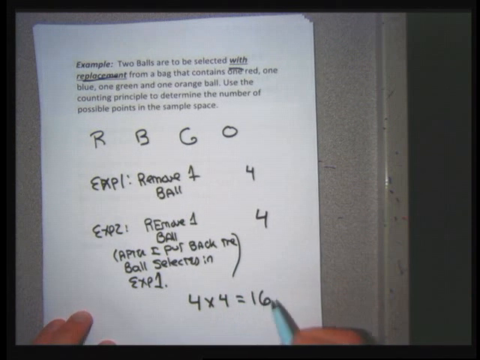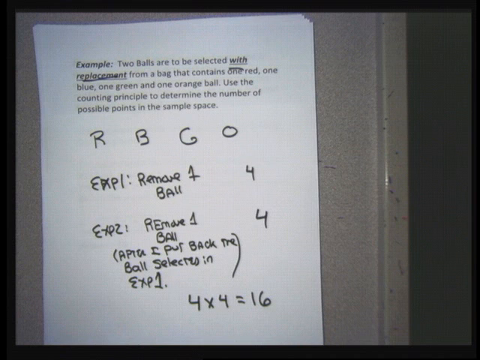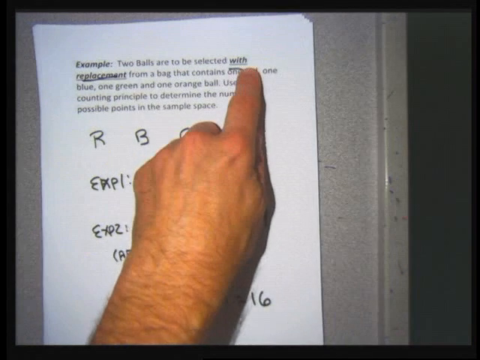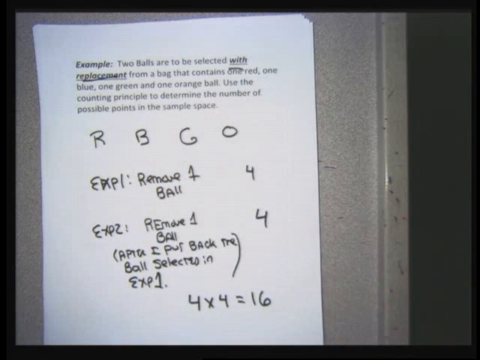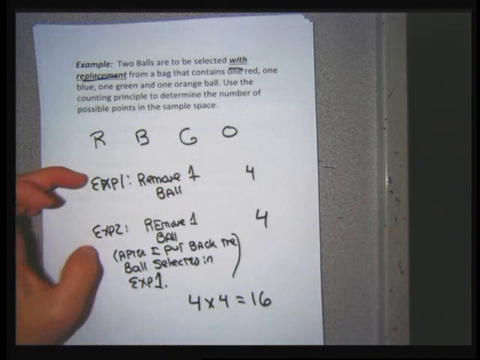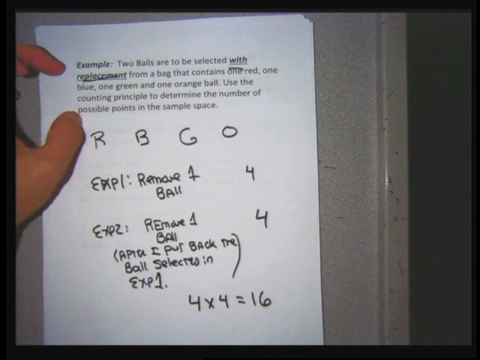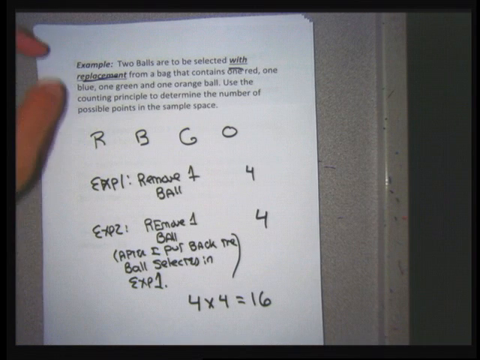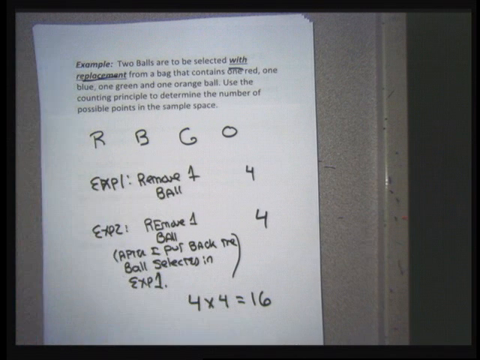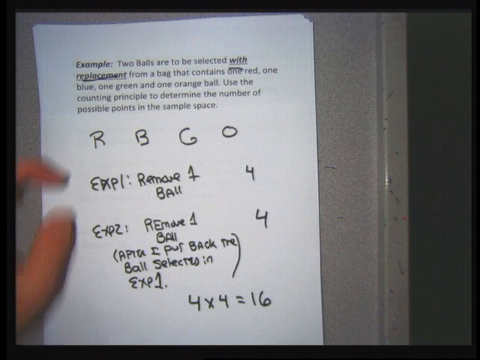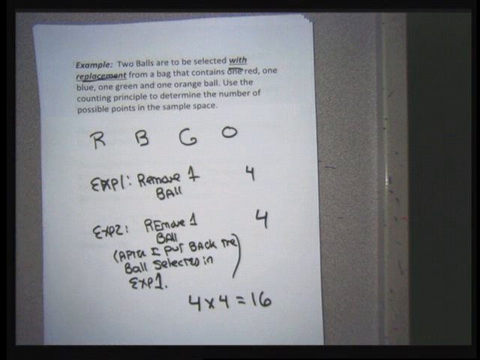So there's 16 different outcomes that are possible for this experiment as opposed to the 12 that were possible in the last experiment. So without replacement, you always get a smaller sample space. And again, I had to think of this problem as having 2 experiments. I'm taking 2 balls out, one at a time, taking the ball out, looking at it, noting its color, putting it back in, shuffling them back up, picking out another one.